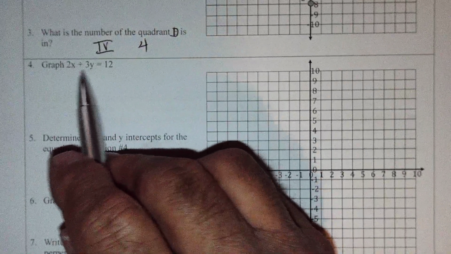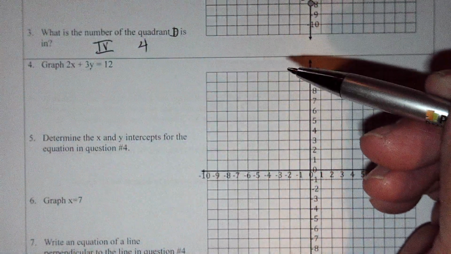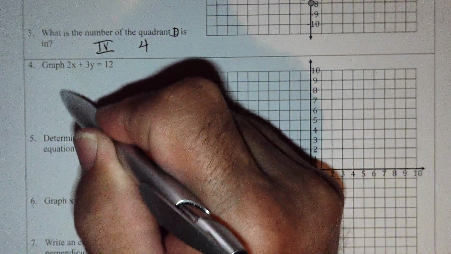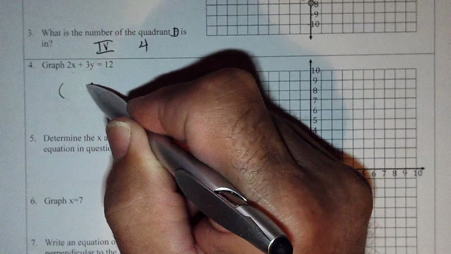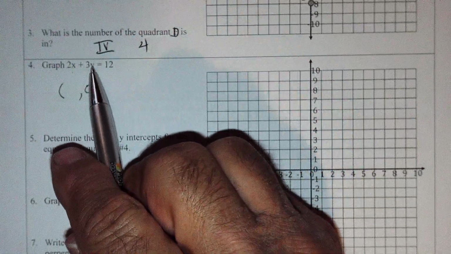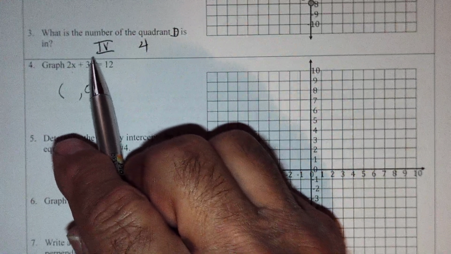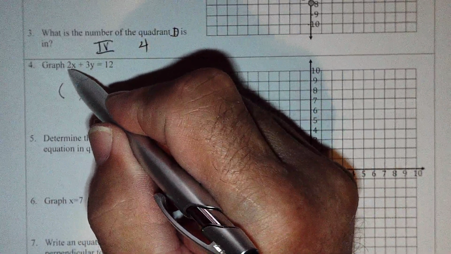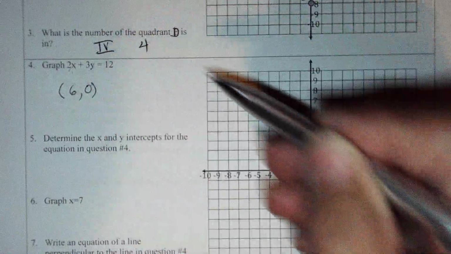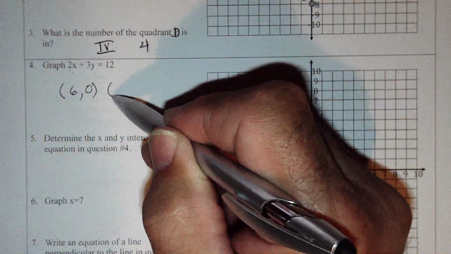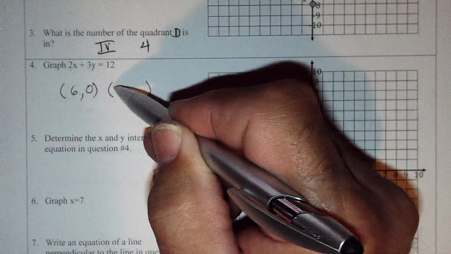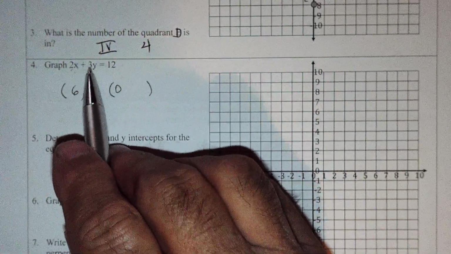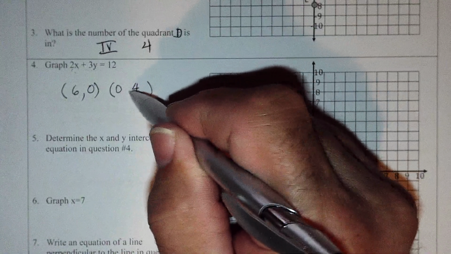I find when it's in general form like this, it's probably easiest to just find the intercepts. So if I want the x-intercept, I'm going to let y be 0. If y is 0, 3 times 0 is 0, this is gone, and I have 2x has to equal 12. So 2 times 6 would have to be 12. And the y-intercept, I let x be 0. And if that's 0, I have 3y equals 12. 3 goes in 12, 4.